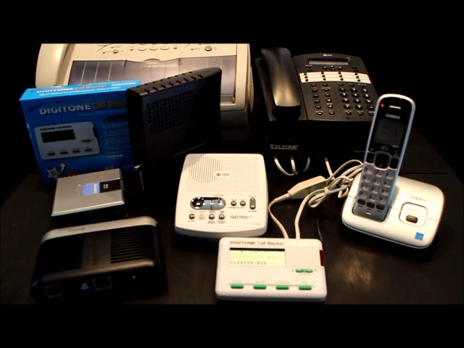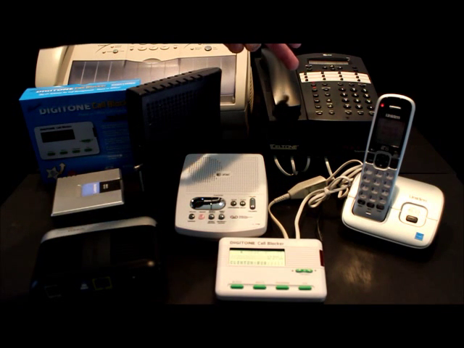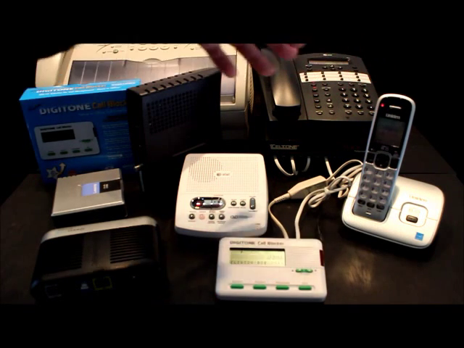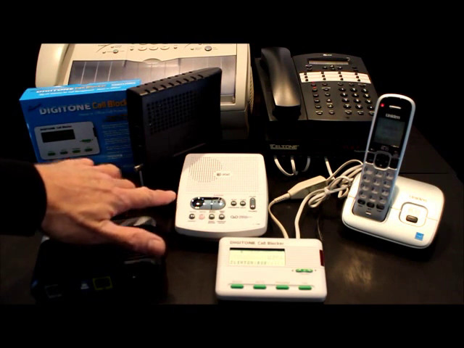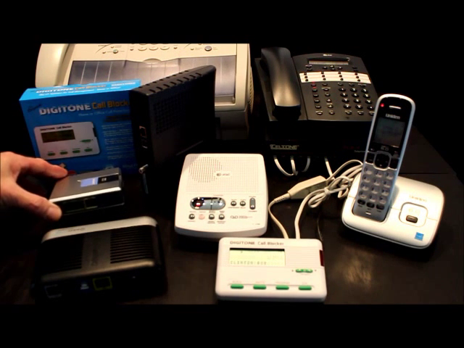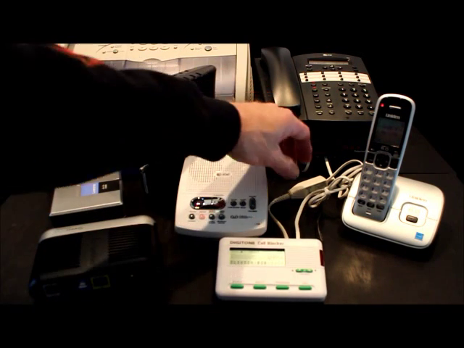Digitone Communications Call Blocker 10 is compatible with fax machines, multi-line phones, PBX systems, cordless phones, standalone answer machines, cable modems, bonding adapters, DSL gateways, and DSL filters.